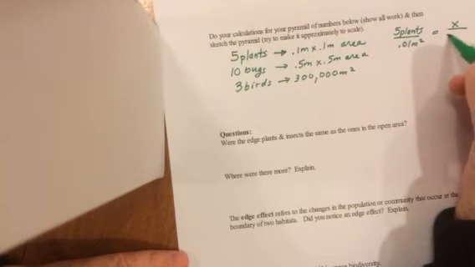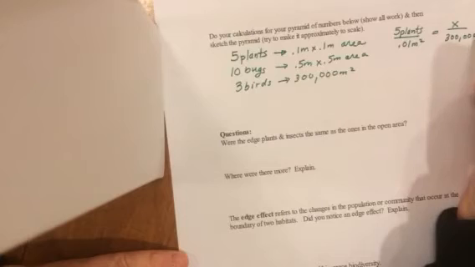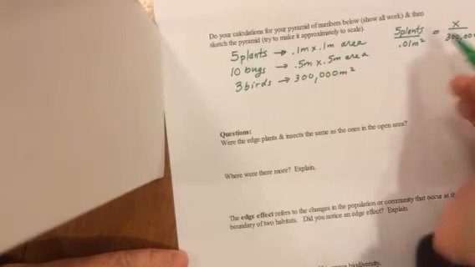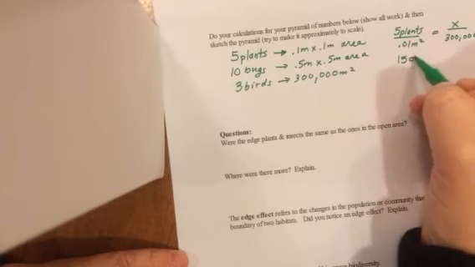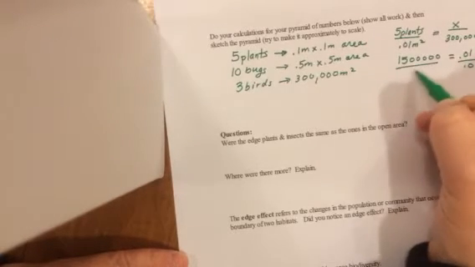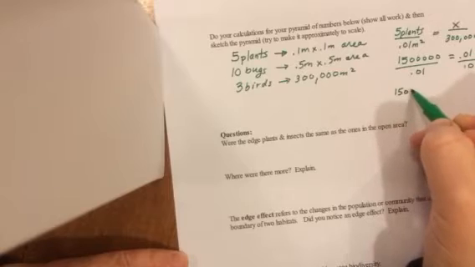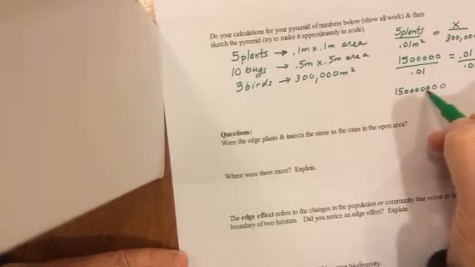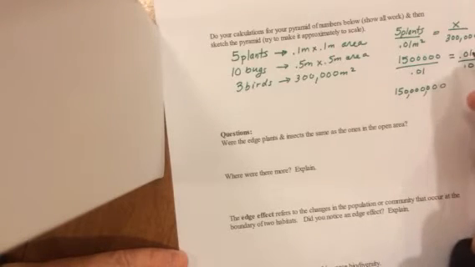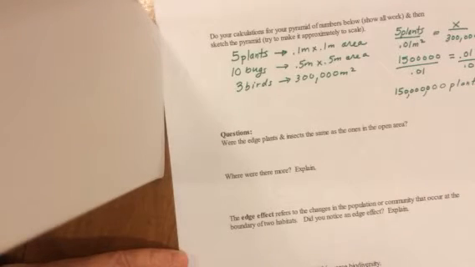So how many plants would I find in 300,000 meters squared? So I'm going to cross multiply, and then I'm going to solve for x. And I get 150 million plants. That's the base of my food chain.